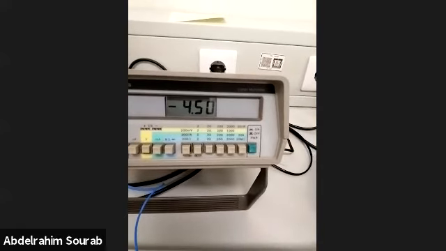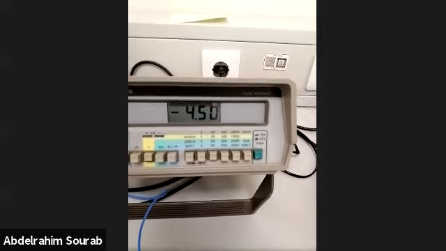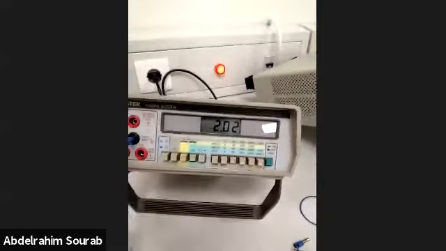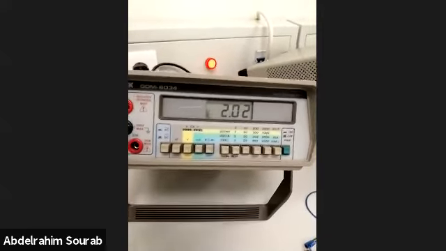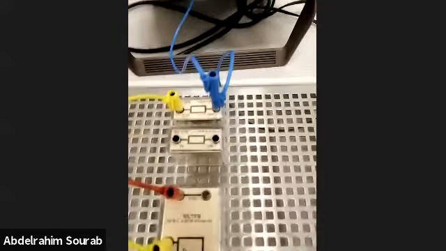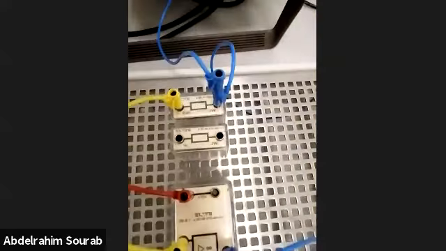The load voltage increased to minus 4.5, but the current is still stabilized, still constant. We are changing the R load, which is the feedback element, but the current is constant while the voltage is increasing. Okay.